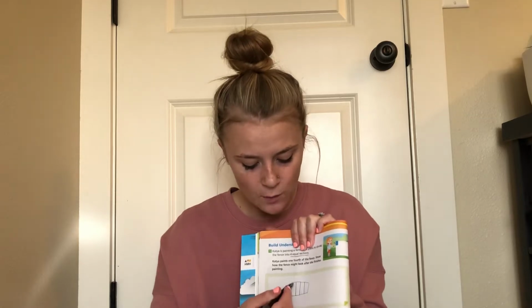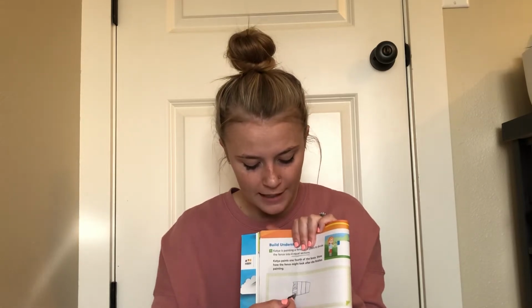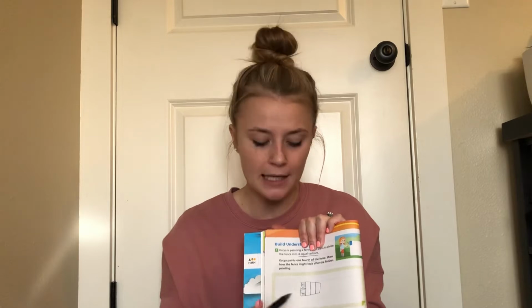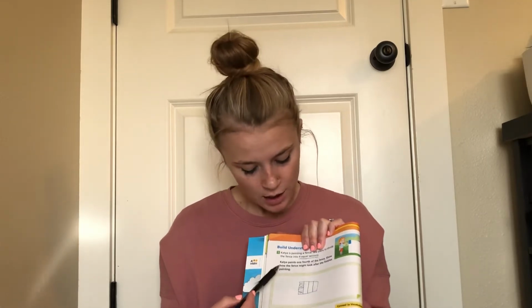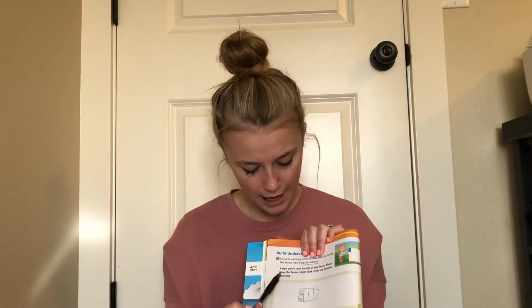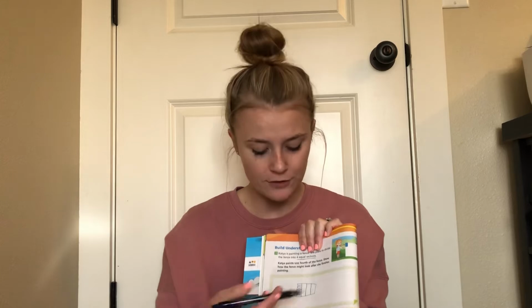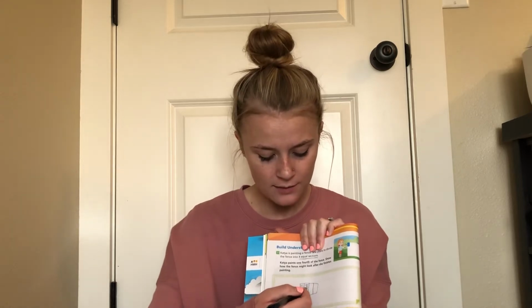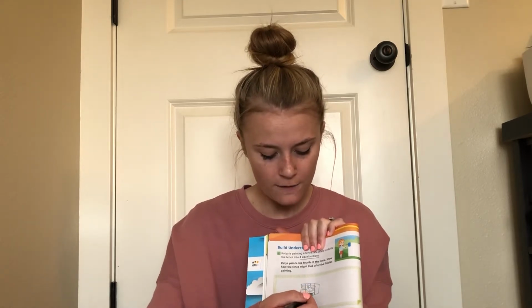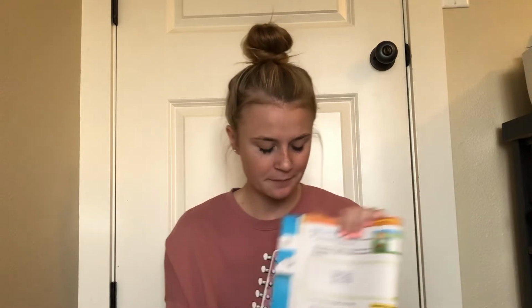So she paints 1/4 of the fence. So that means 1 piece of the whole fence. Show how the fence might look after she finishes painting. Well, after she finishes painting, all the fence would be filled in.